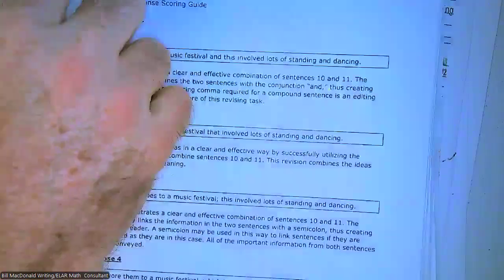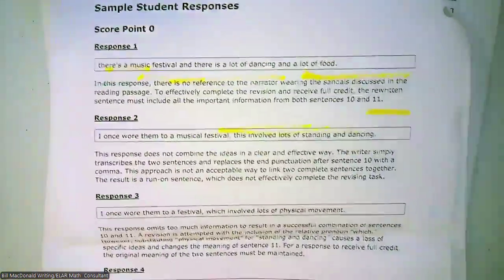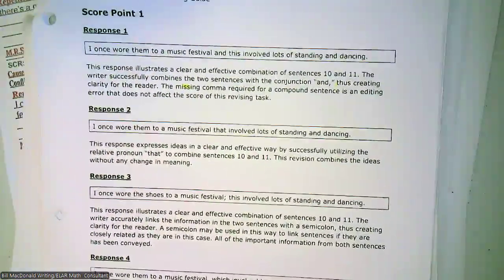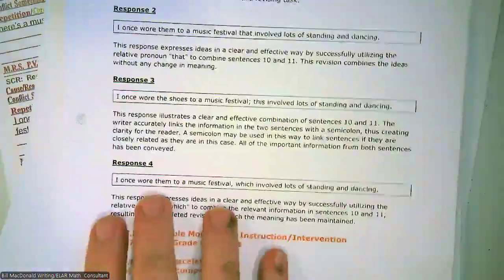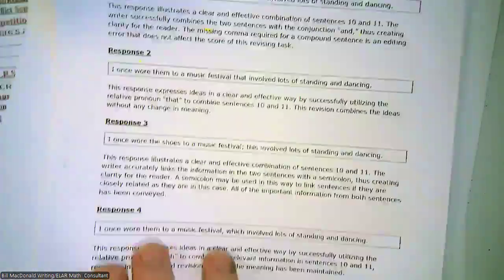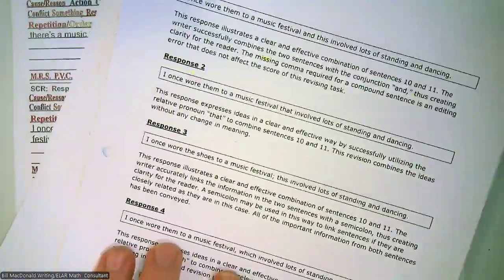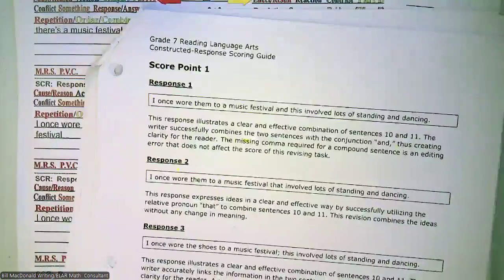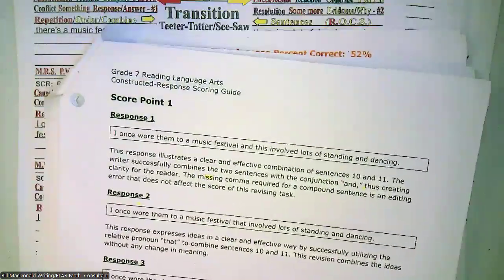Okay. So the rubric has 8 samples that they gave us and why they got zeros. And so if these were your students' responses, I'm going to show you how those of you who have signed up for my reading and writing recorded training can use my quick check to write in the students.